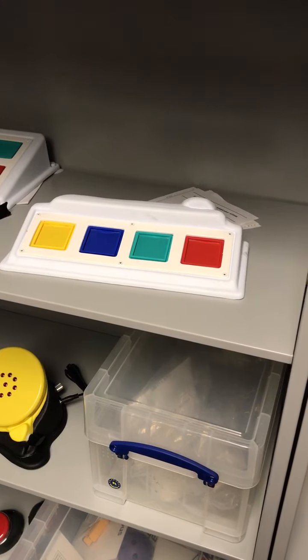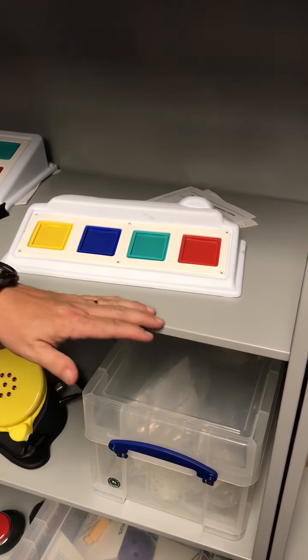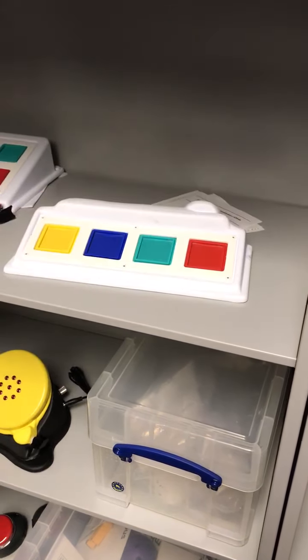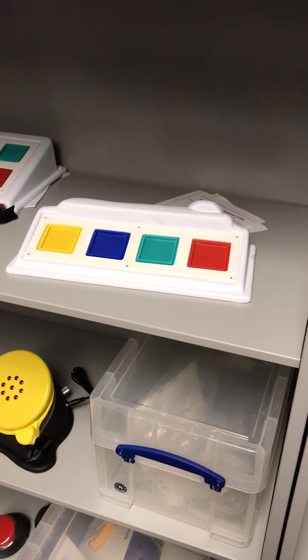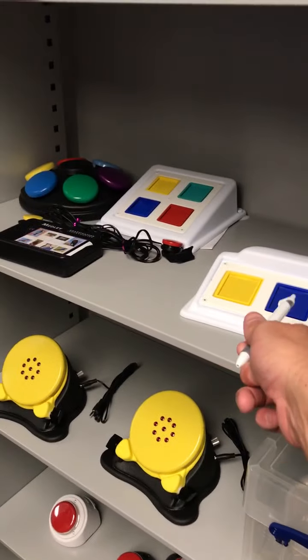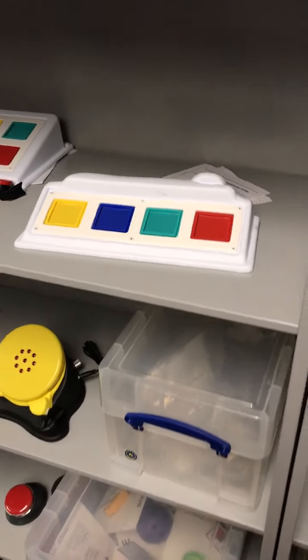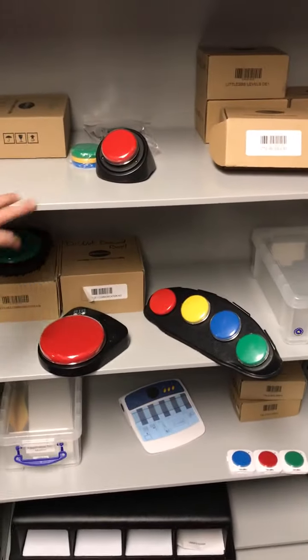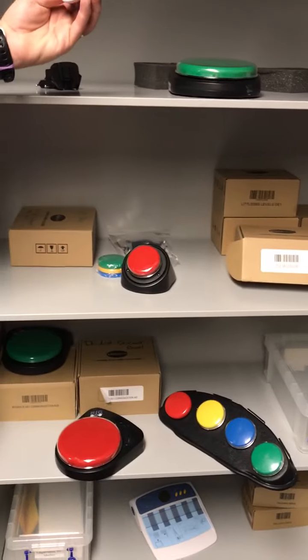And let's say you have an assignment today and there are 4 possible answers. You can make each one of those, put a picture on each one of those, and say A, B, C, or D, whatever. So you can actually program what these choices are with your own voice. Right, oh, your own voice, wow.